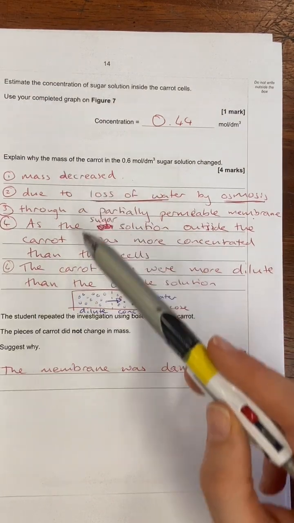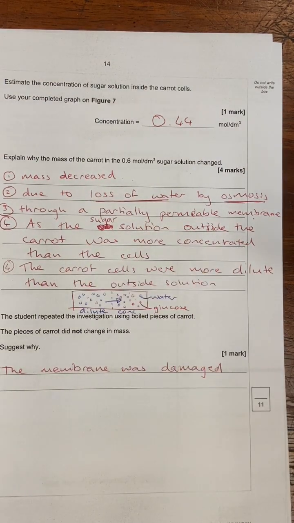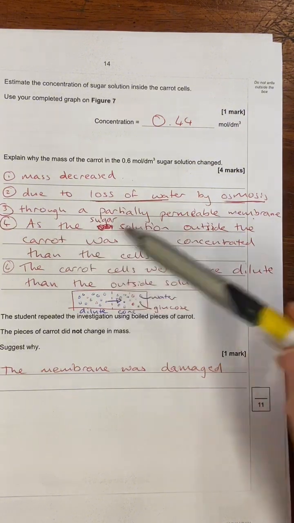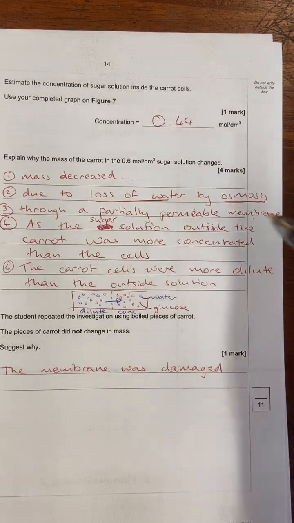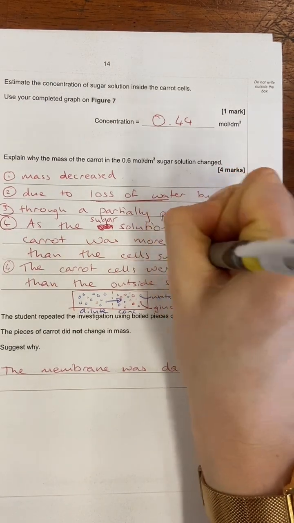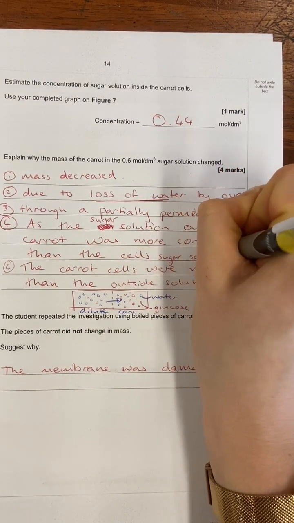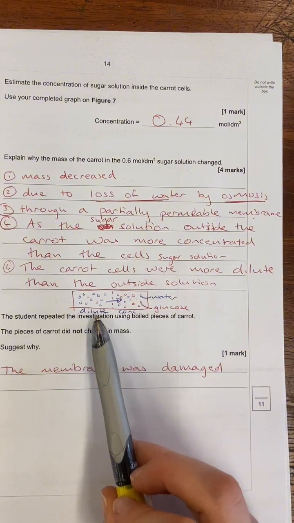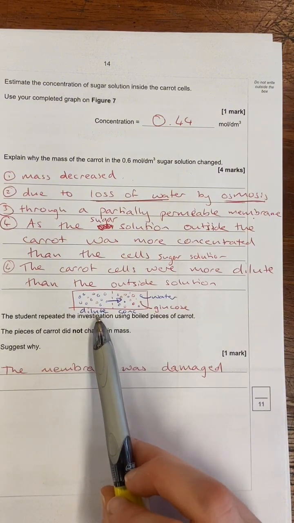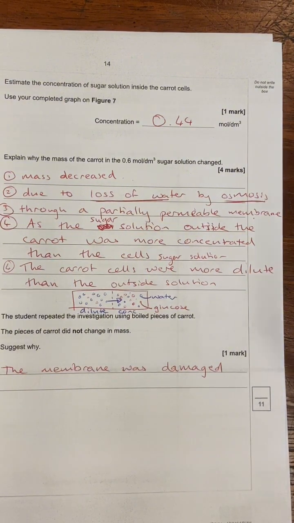Why? The explanation. I've written 2 different versions of this. One is as the sugar solution outside the carrot was more concentrated than the cells. Probably sugar solution, just to be thorough. Or a different wording, the carrot cells were more dilute than the outside solution. And osmosis is movement of water from a dilute solution to a more concentrated solution.